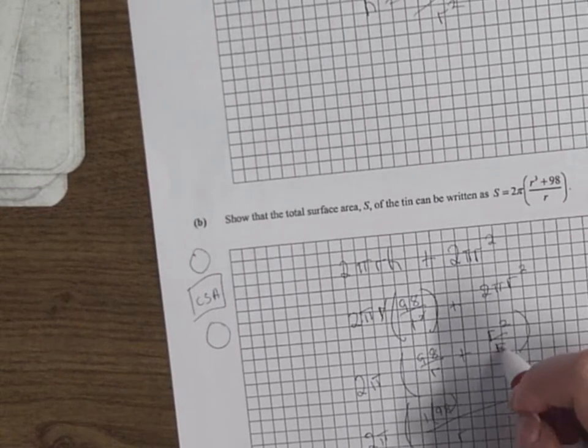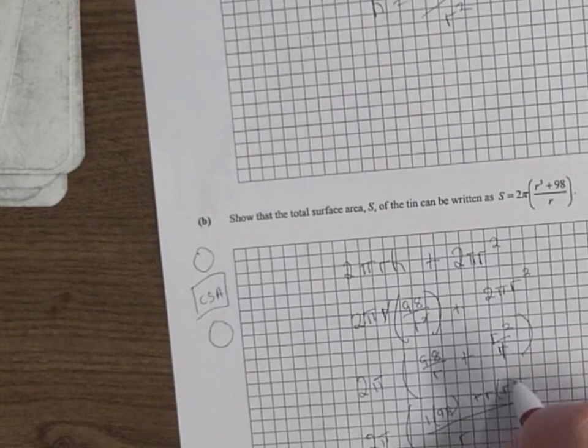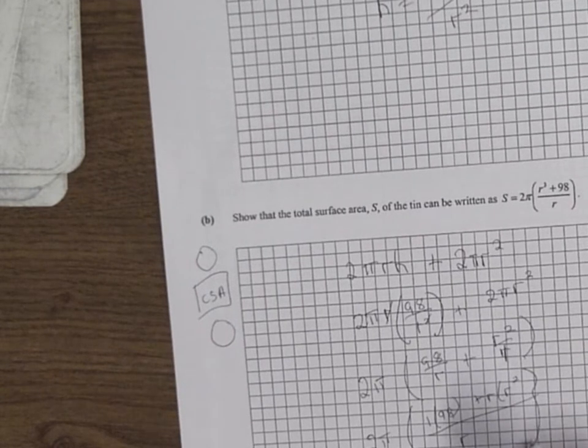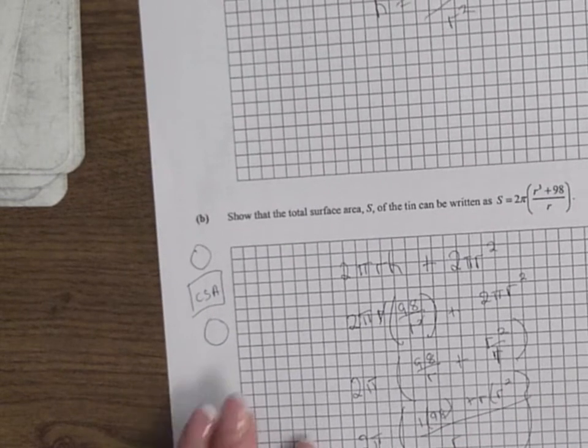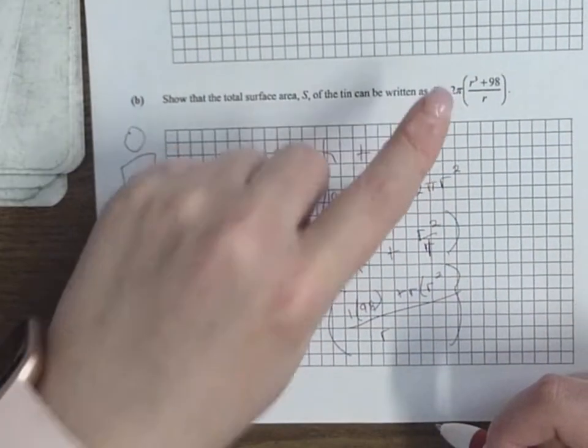Sorry, that's 1. 1 into r goes r times, r multiplied by r squared. And multiply out, you get 98 plus r cubed. Is that alright? So 98 plus r cubed inside over r and 2 pi outside. Is that okay? I'm not writing the last line, but it's written up there.